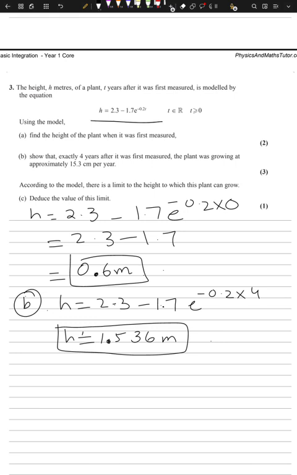We need to find out the speed at which it was growing. So we can differentiate this, dh over dt. That will give us the speed, right? It's a change in height over change in time 4 years later. So this is simply going to become e to the power of negative 0.2t, and negative 0.2 will be multiplied by 1.7. So that's going to become 0.34.